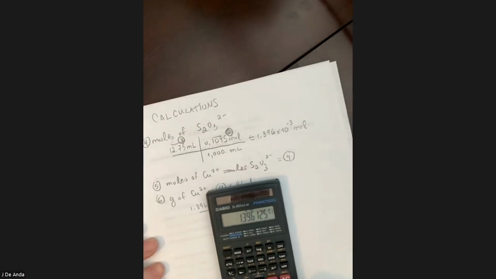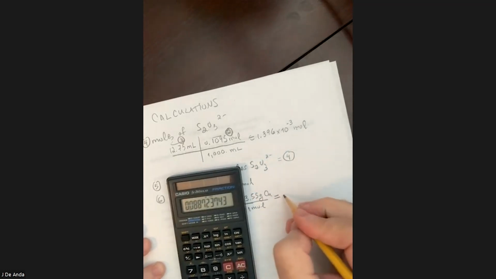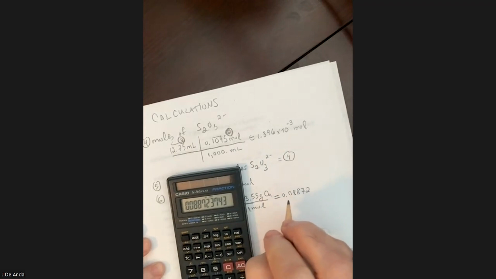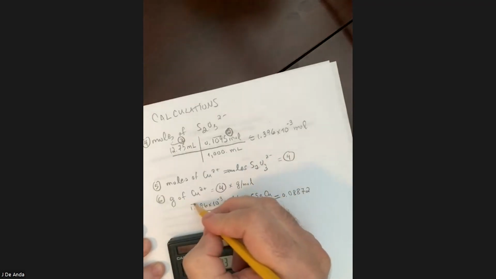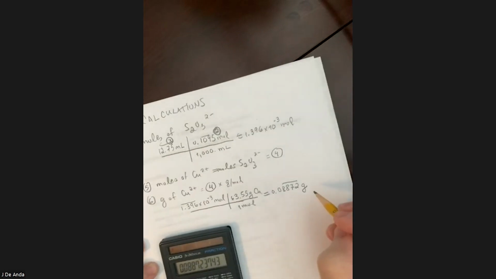And I had kept this in my memory here, so I'm going to go ahead and leave it in there. So this times 63.55 equals 0.08872. Now there's several other numbers in there, but remember that we only have 4 sig figs available to us. So we're going to leave it at that. And that's the number of grams of copper. This is item number 6. Let's go back to our data sheet and write that down here.